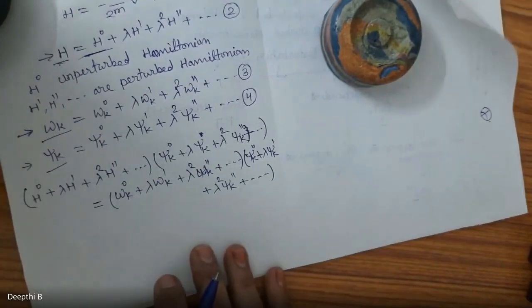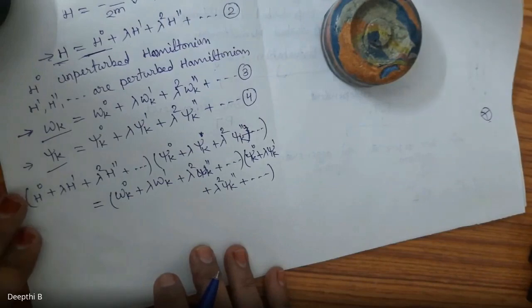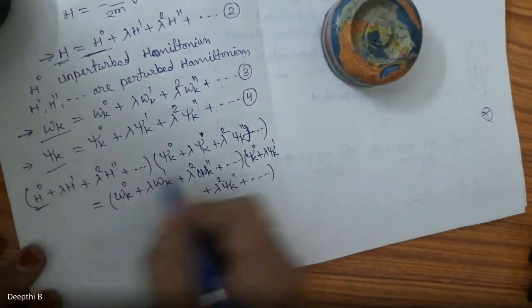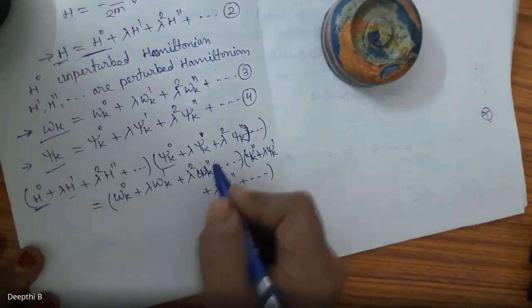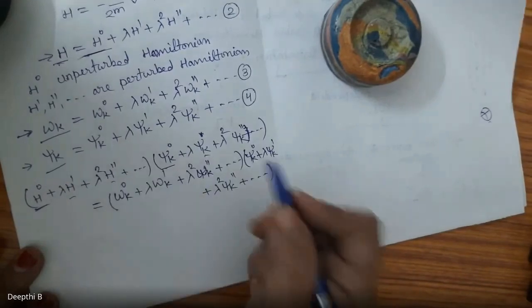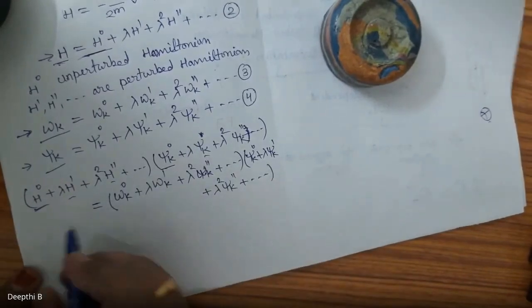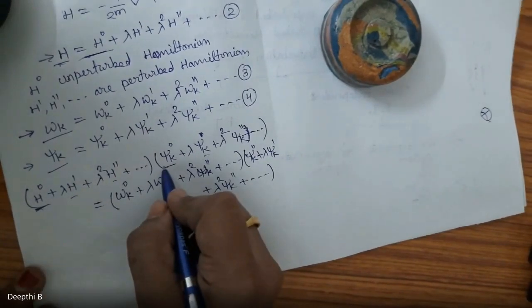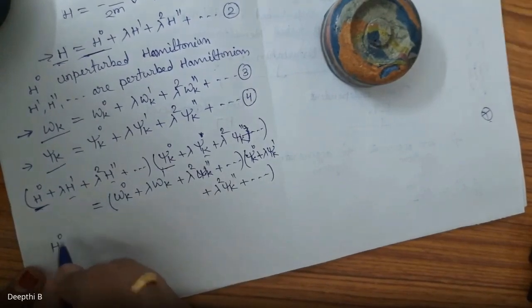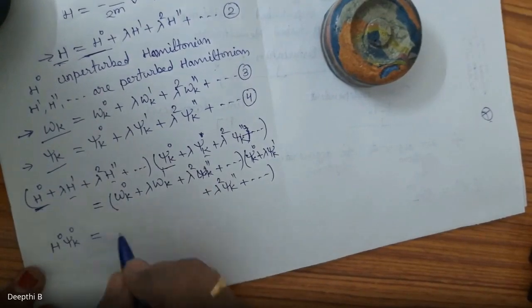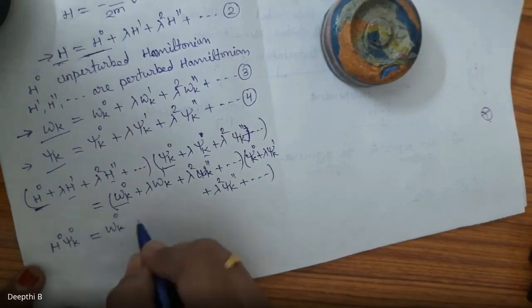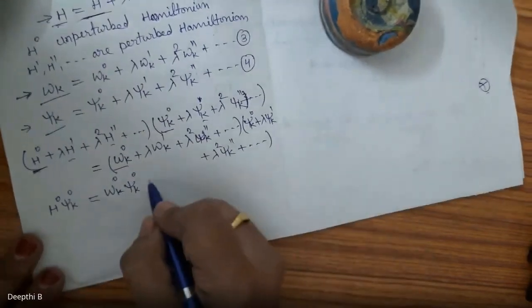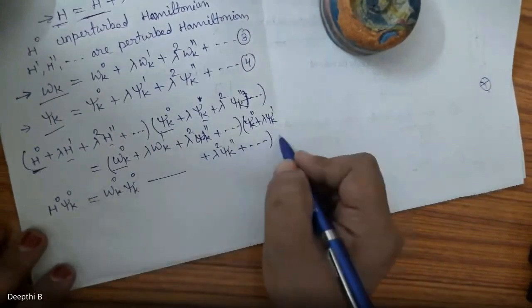Now what we will do is equate the terms by powers of lambda. First we equate the H naught psi k naught terms, then the H prime psi k prime terms, then the H double prime psi k double prime terms. First, equating H naught: here H naught and psi k naught are there, so H naught psi k naught is equal to Wk naught into psi k naught. This is the first term which we equated, equation 5.